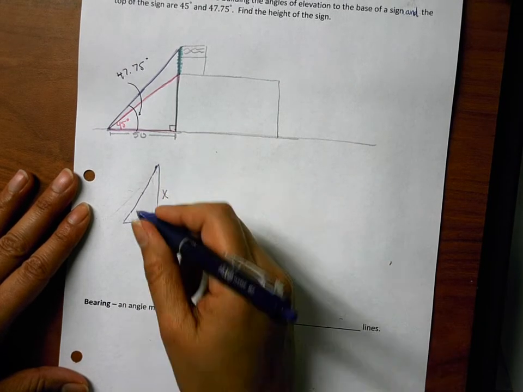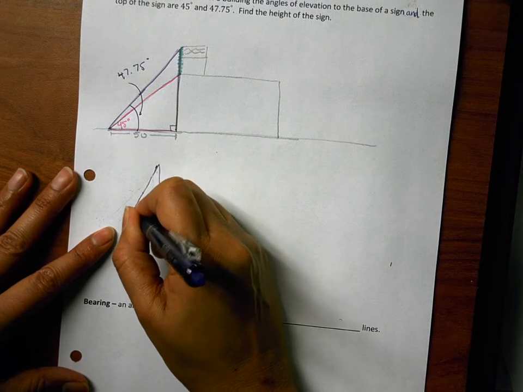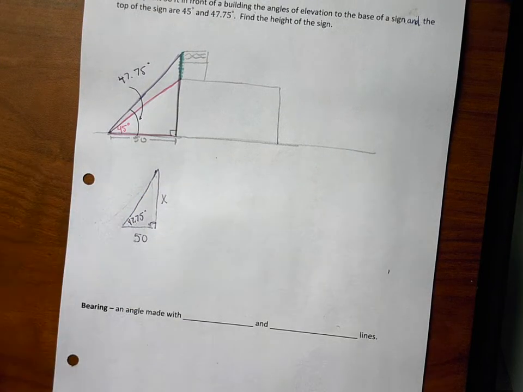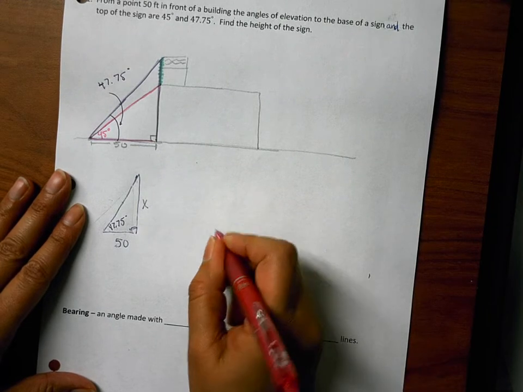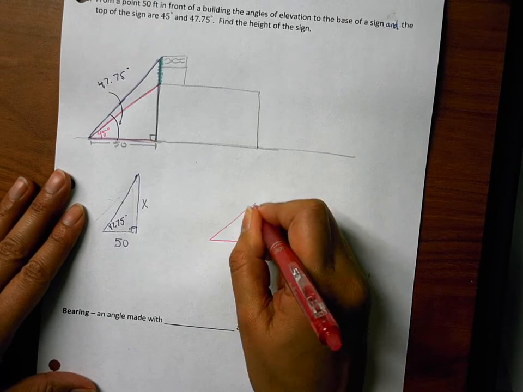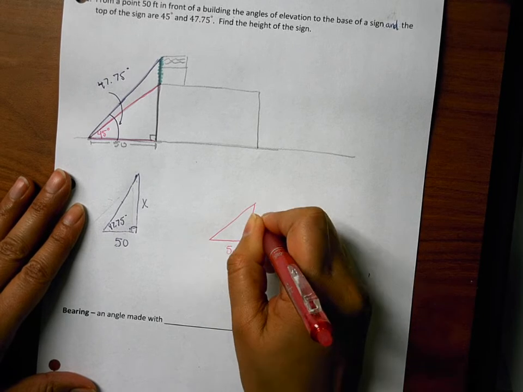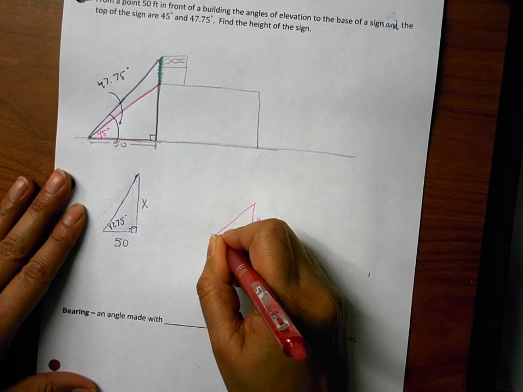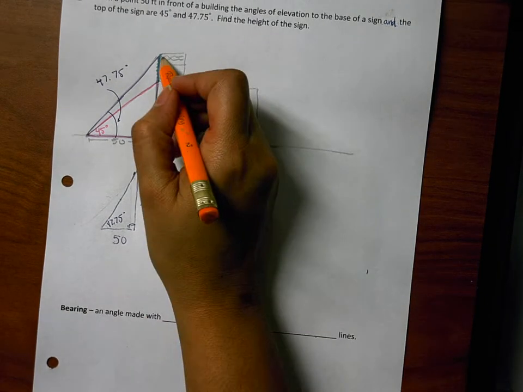And the purple one, this is 50. We do not know the height, so I'm going to call it X. And for the big triangle, this is 47.75 degrees. Okay, and then the smaller triangle, still 50. I'm going to call this Y, and this is 45 degrees.